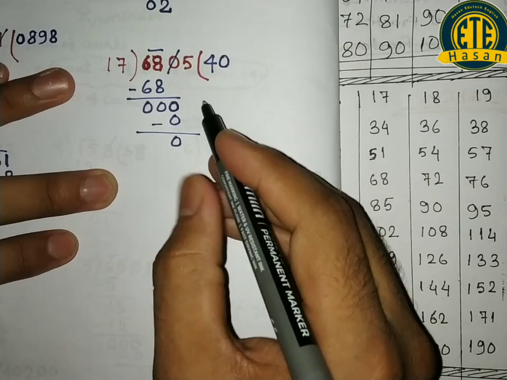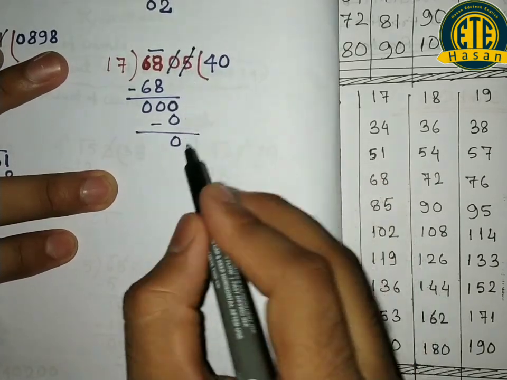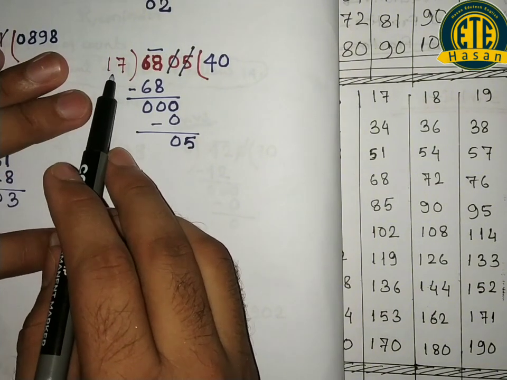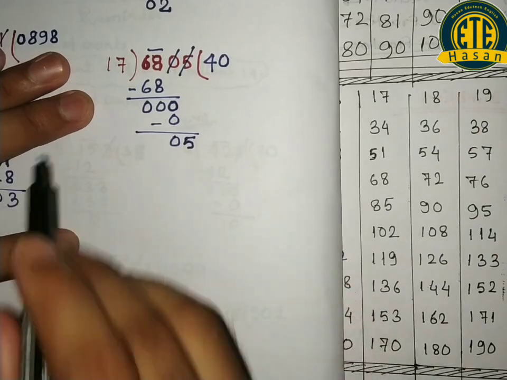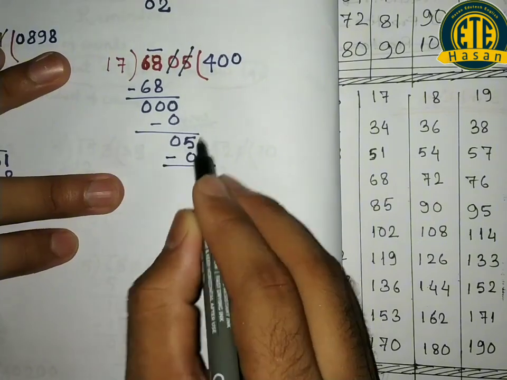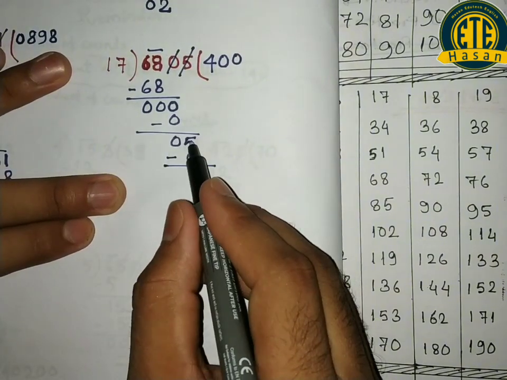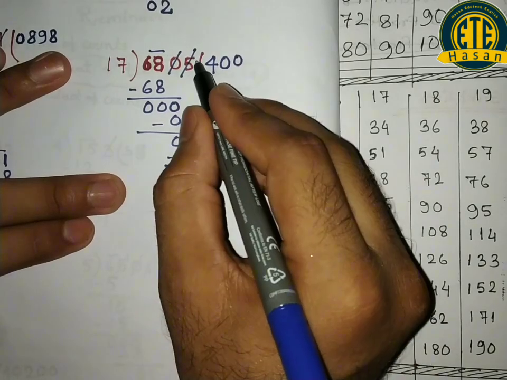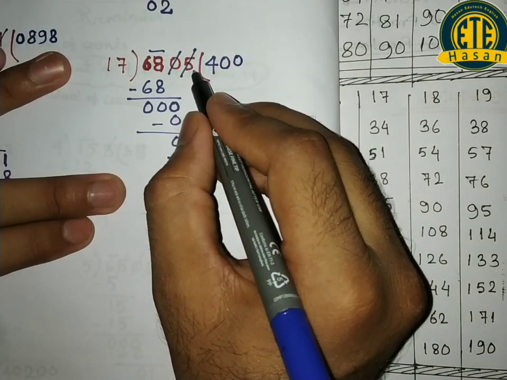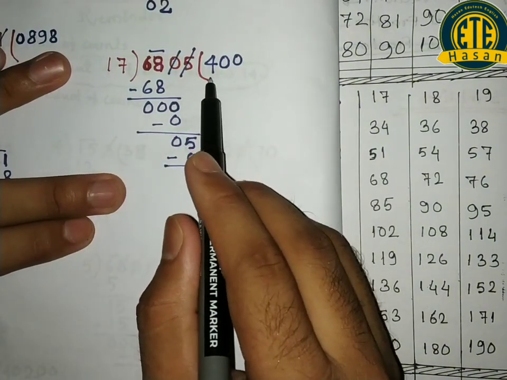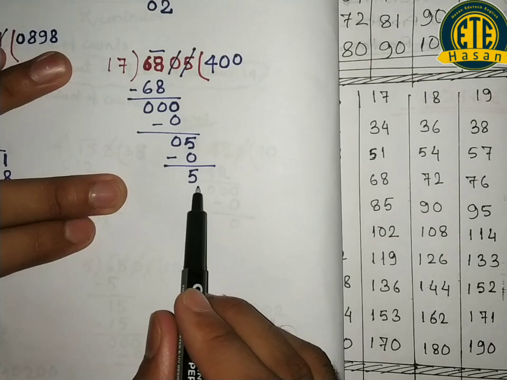After subtracting, we have to write down our next number. Next number is 5. Write down 5 here. Now count 17 up to 5 or below 5. So 17 1 is 17, which is greater than 5. So 17 0 is 0. After counting 0 times, I will get 0. So 5 minus 0 will be 5. After subtracting, we have to write down our next number. Here is none of the next number, so our answer is over. What I have got is that the quotient is 400 with remainder 5.